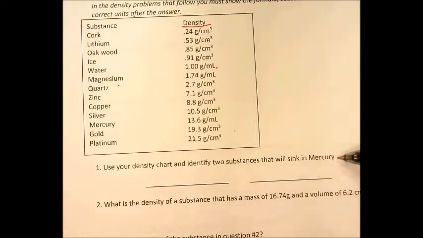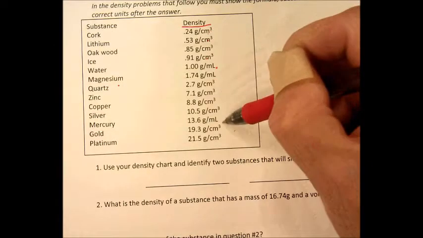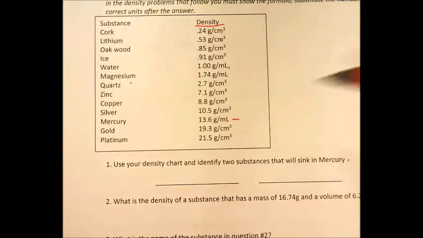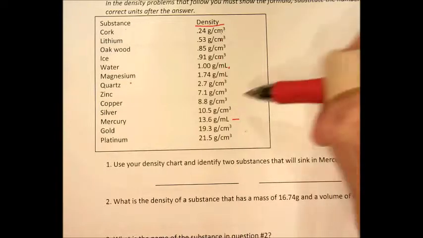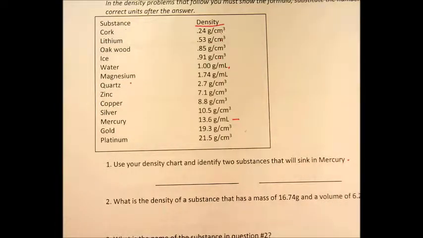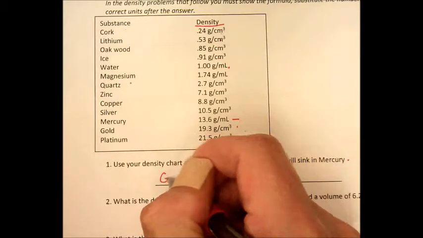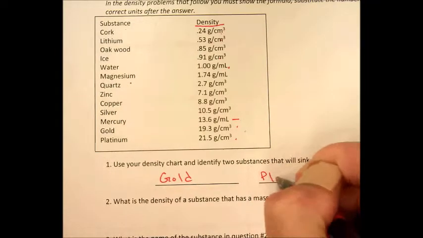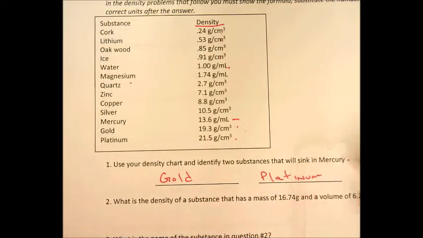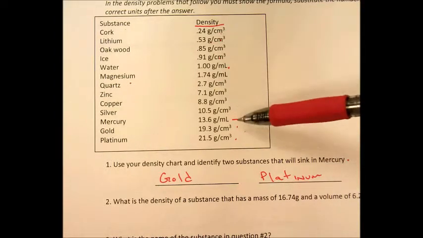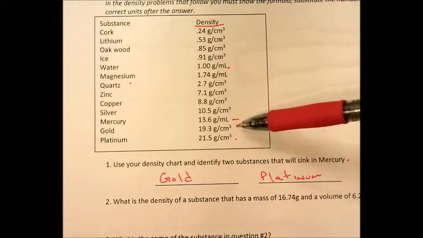With this one, we're not asking about water, though. We're asking about mercury. Mercury has a density of 13.6 grams per milliliter because it's a liquid. Remember, we use milliliters when we're talking about liquids and cubic centimeters when we're talking about solids. In this case, it says, what are 2 items that will sink in mercury? There are only 2 items that have densities greater than mercury: gold and platinum. Write that down. That is the answer. All these other items, if you listed anything else, are less dense than mercury and would float if you dropped them in mercury. So these are the only 2 items on here that are more dense.